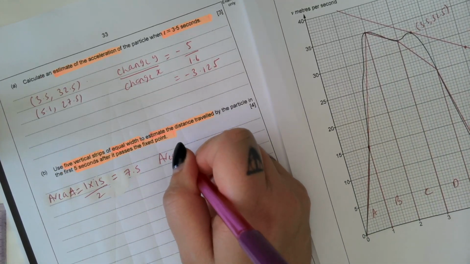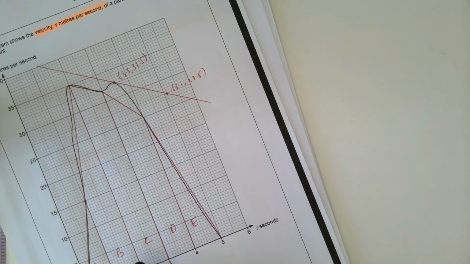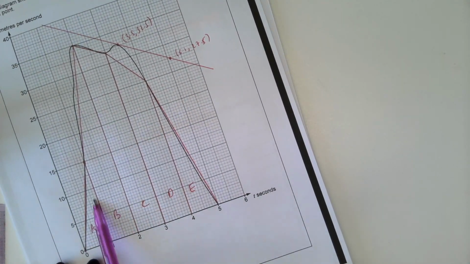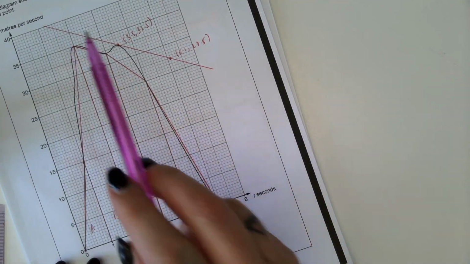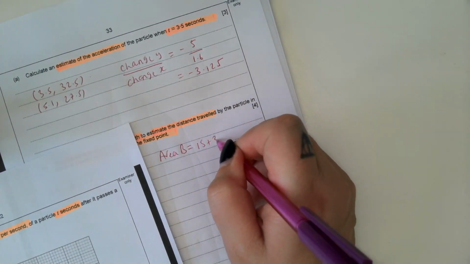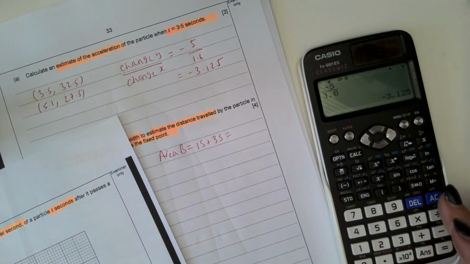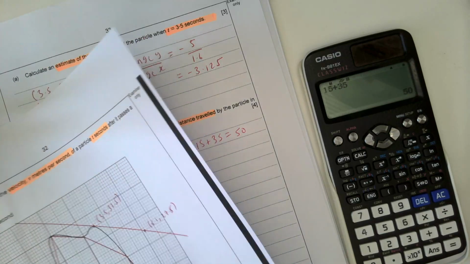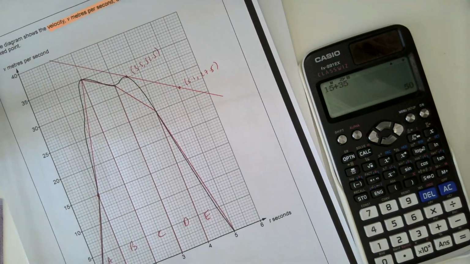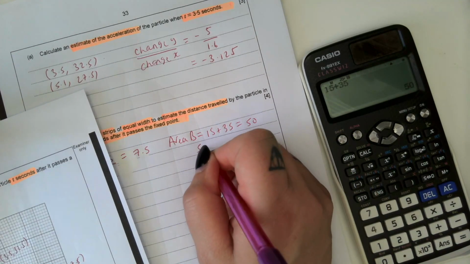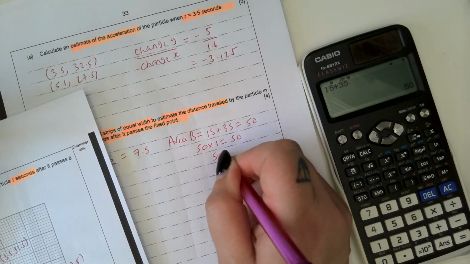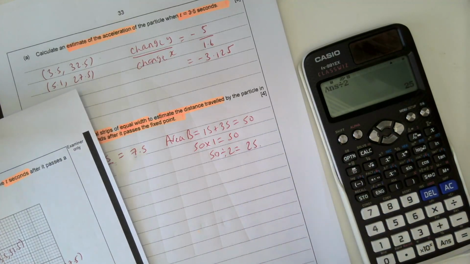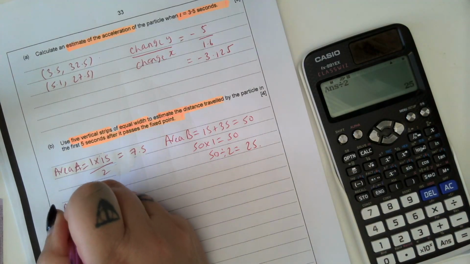Let's do the same for the area of B. B is a trapezium, guys, so we're going to do our parallel sides added together. This side is 15, this side is 35. So 15 plus 35, that's 50. Then we multiply it by the height between them, which is 1, so 50 multiplied by 1 is 50. And then we half it because it's a trapezium, so we divide that by 2. That is 25.